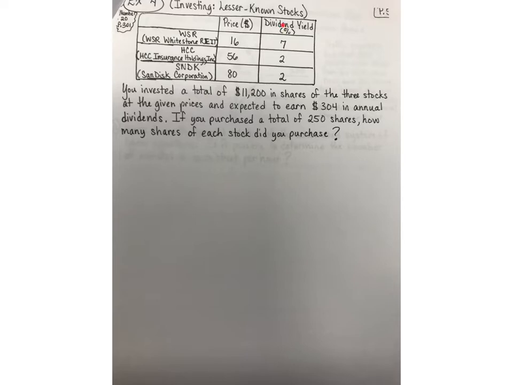So here we're given a table, and we have WSR Whitestone REIT at $16 is your price. Dividend yield is 7%. Then you have HCC Insurance Holdings Incorporated, $56 is the price, 2% dividend yield. And then you have SanDisk Corporation, which is SNDK, at $80, which is your price, and then a 2% dividend yield.